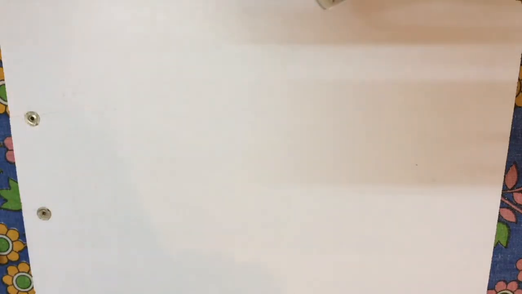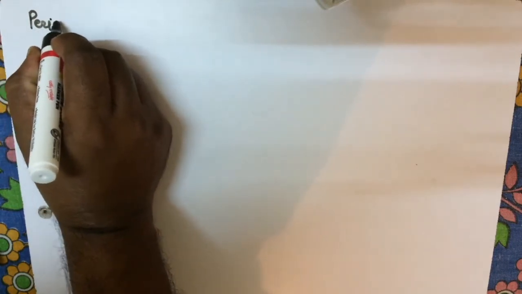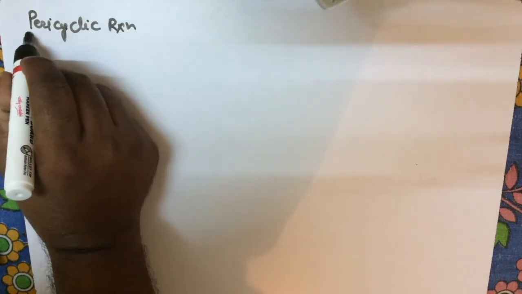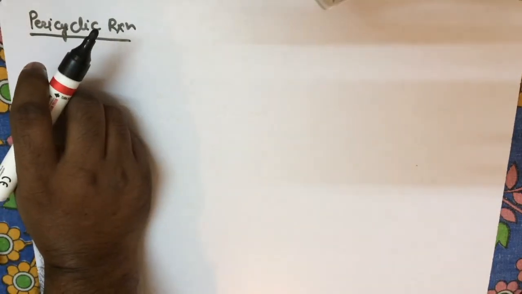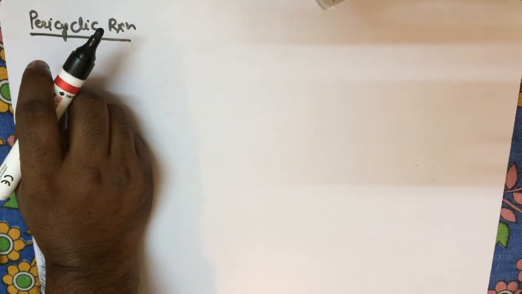So what is a pericyclic reaction? If you see this word pericyclic, it means around the circle, and it comes from cyclic shifts.